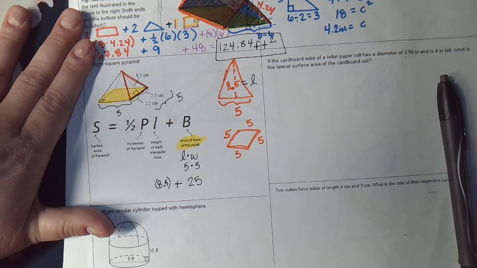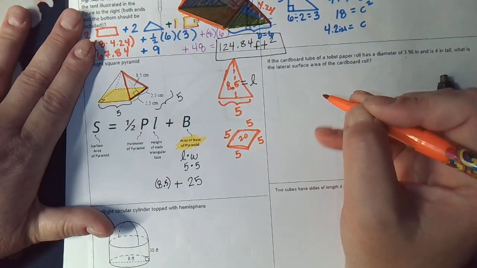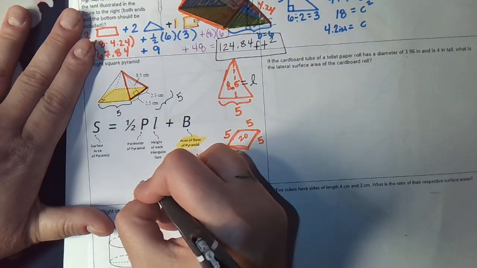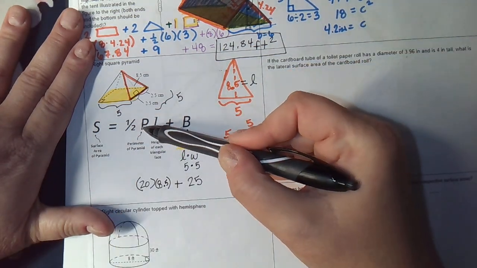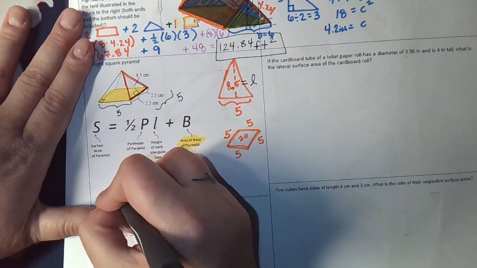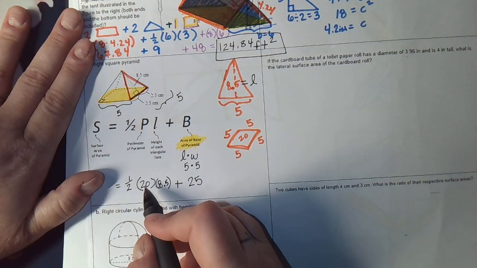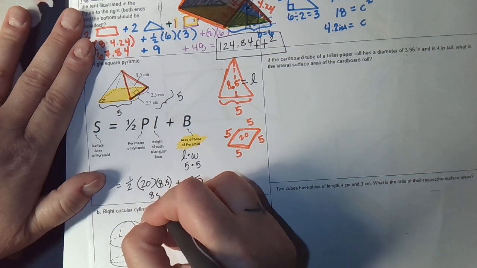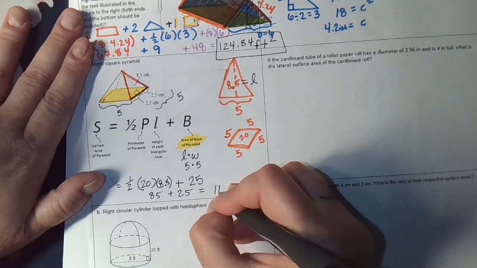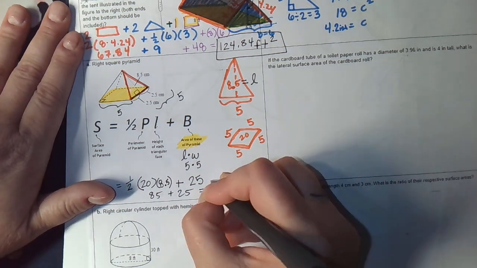Okay, so the perimeter of that would be 20. So we're going to put 20 as the perimeter of the pyramid. Then we're going to put a half in front of it. I think this makes 85 plus 25. And that's 110 centimeters squared.